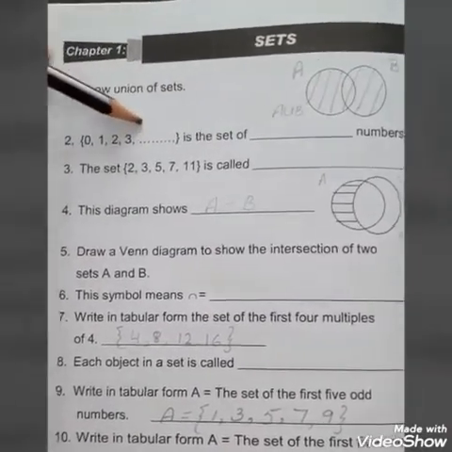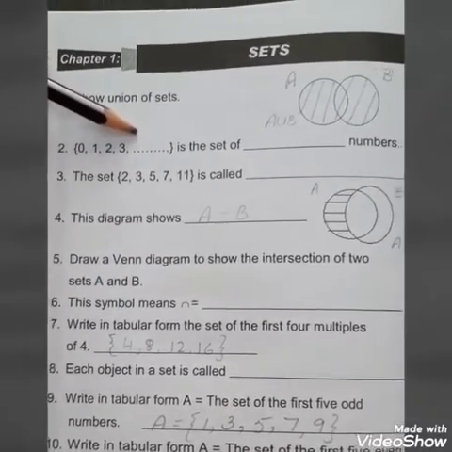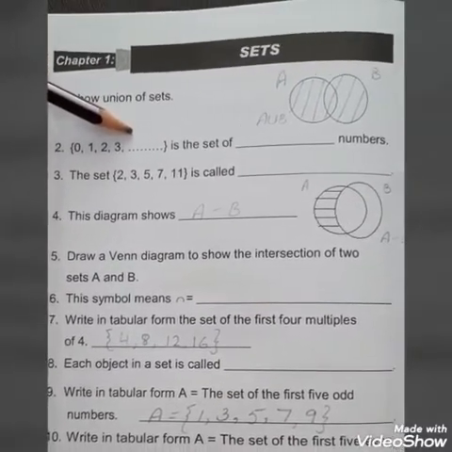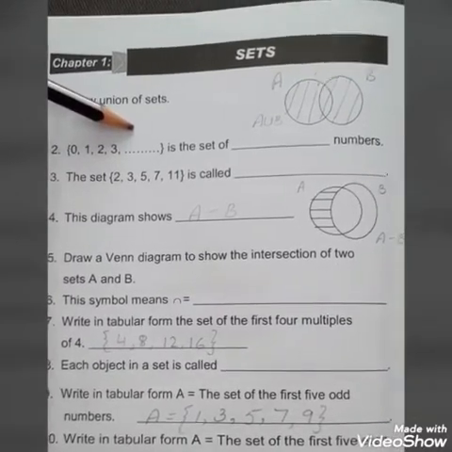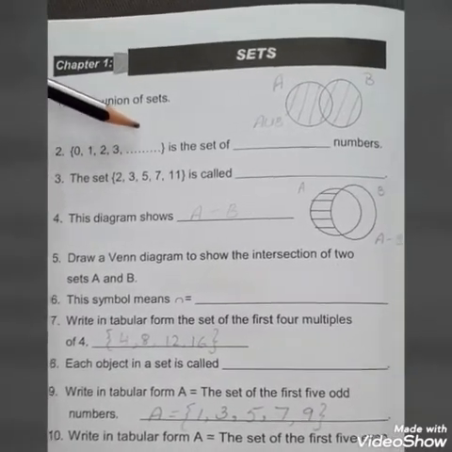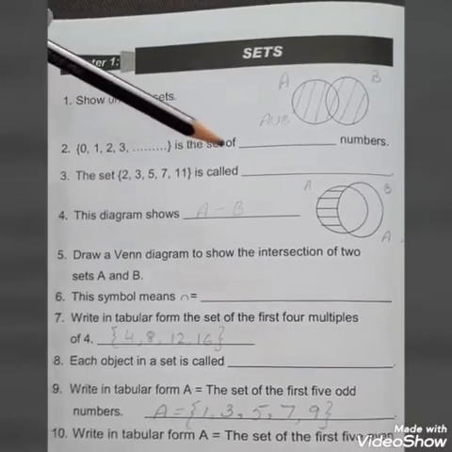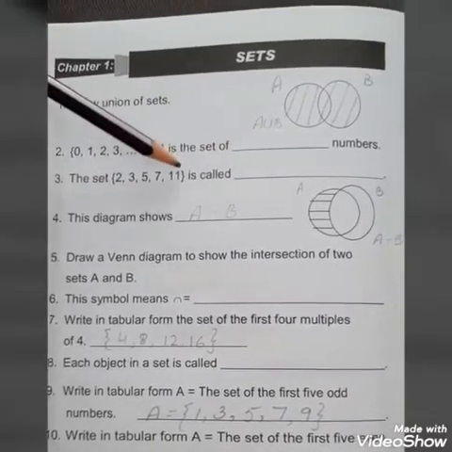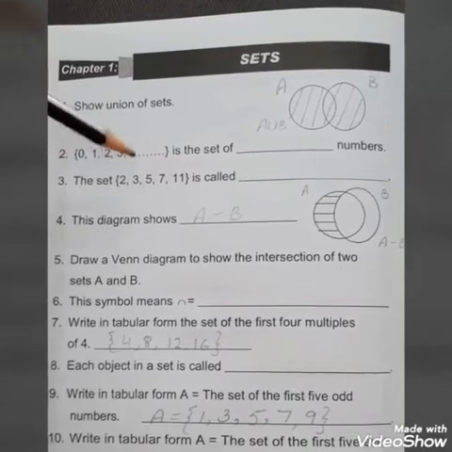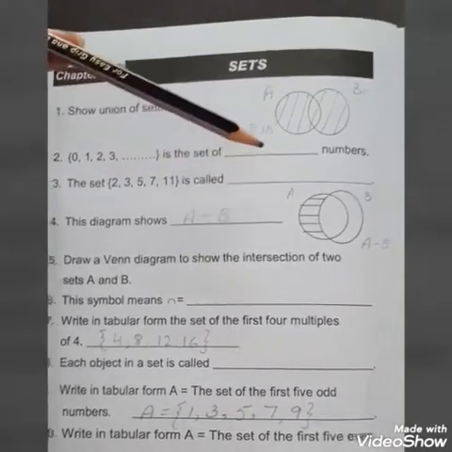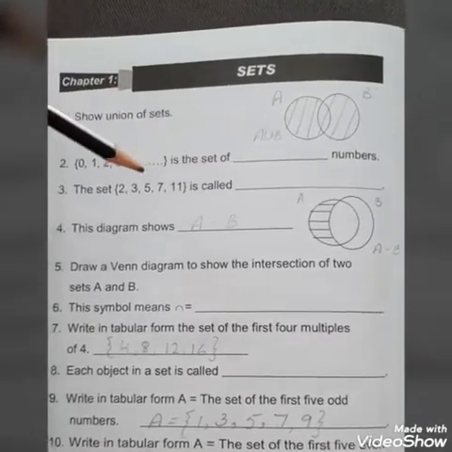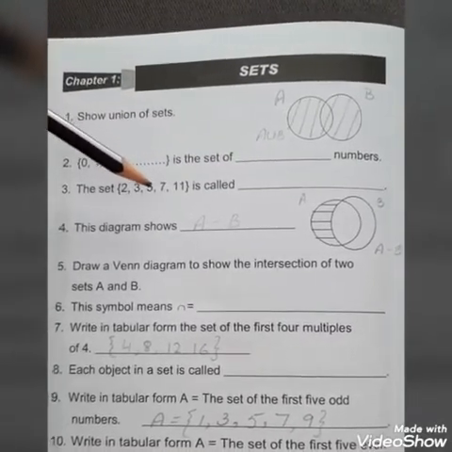Right, now come to question number 2. 0 1 2 3 and so on is the set of dash numbers. You know very well, so write down the answer over here. Now the set 2 3 5 7 11 is called dash. You know very well, 2 3 5.